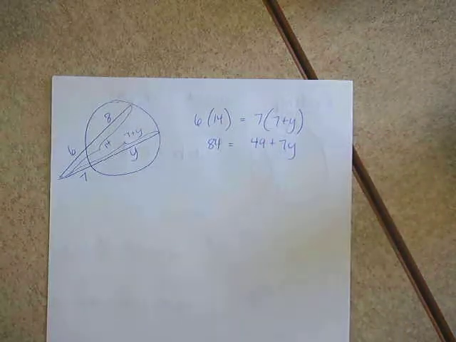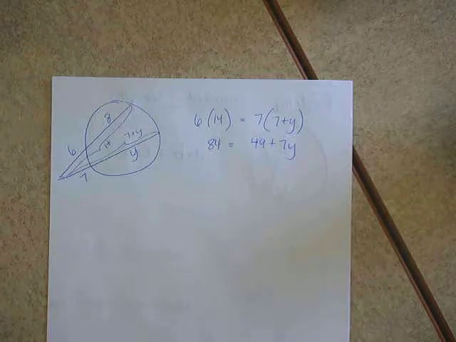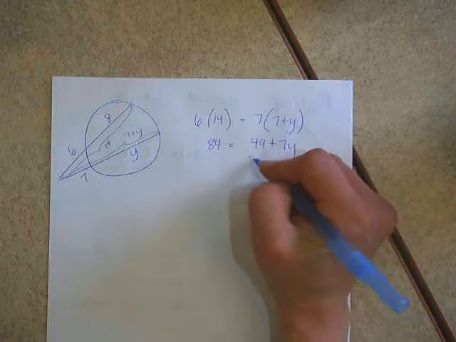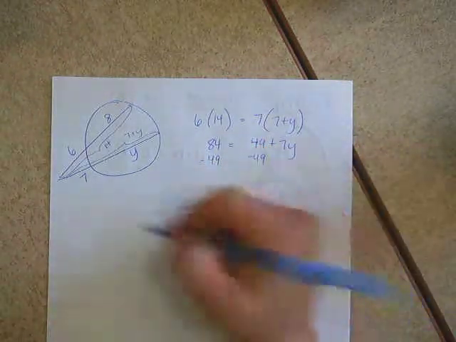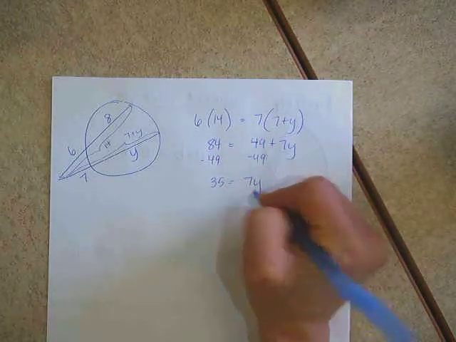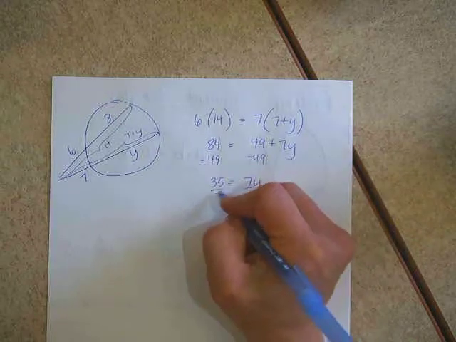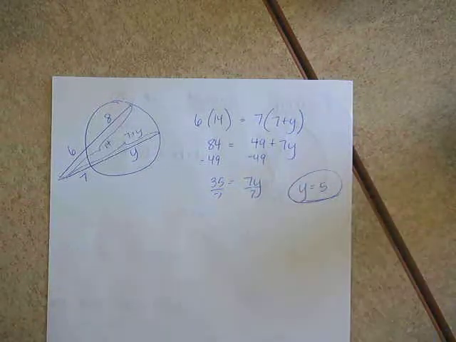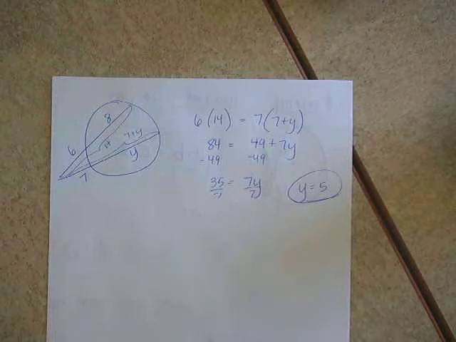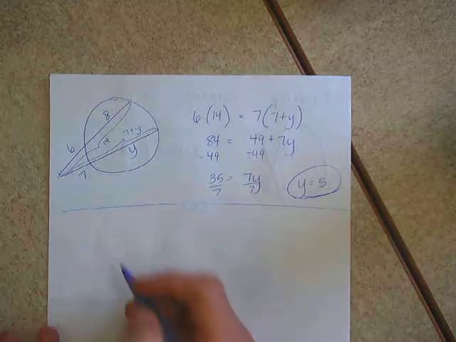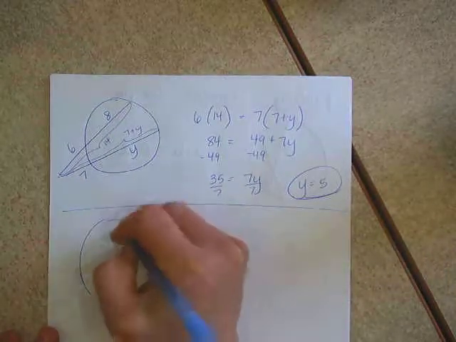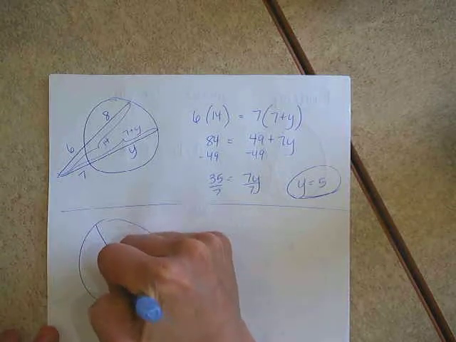Six times 14 is 84. And then you can distribute 49 plus 7y. Subtract 49. So we have 35 equals 7y. Divide out the 7, and y is 5. On these problems, don't be alarmed if you get a decimal. Some of them will end up not being whole numbers.